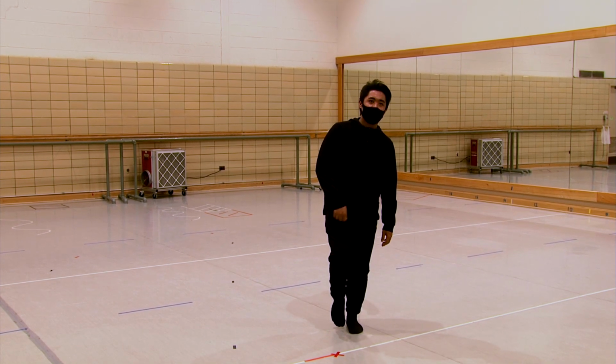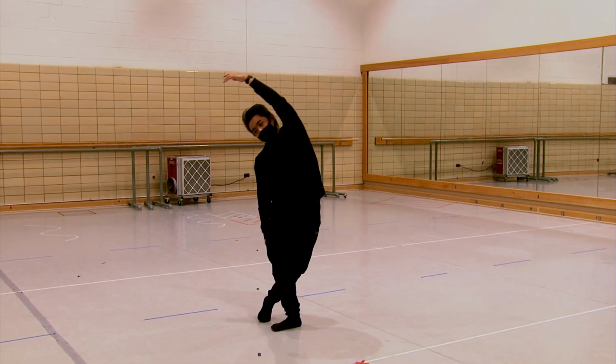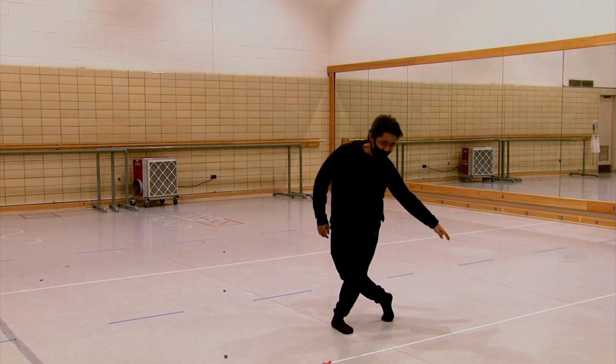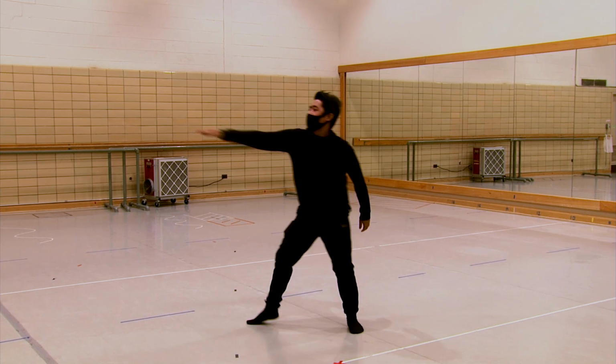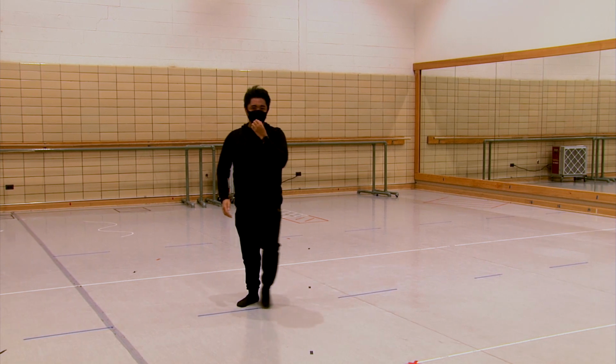From here, we're going to step onto the right foot as we toss the left arm over, over curve 1, 2, under curve 3, and 4. Now we're going to open the right arm, 5, close 6, 7, clap, clap. And you're doing a little ball change there.